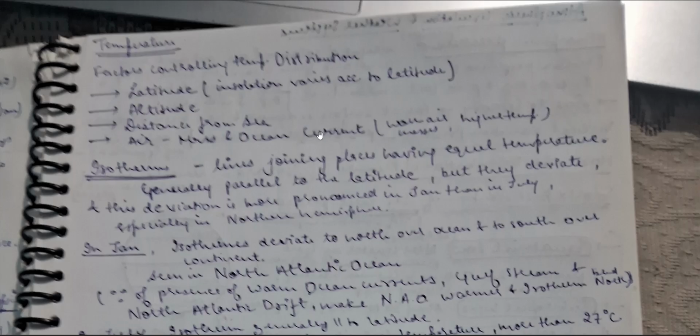Okay, now we're done with that topic. Now we have the next topic, that is temperature. Now factors which are controlling the temperature distribution. The temperature is distributed across the surface, and there are very much variations in the temperature. So what are the factors which are controlling this temperature distribution?